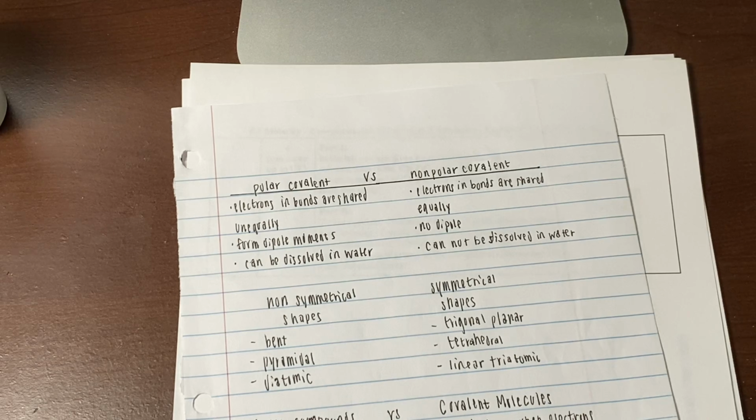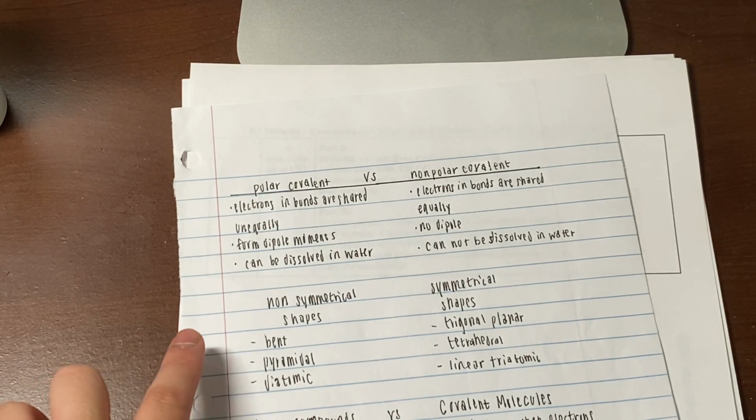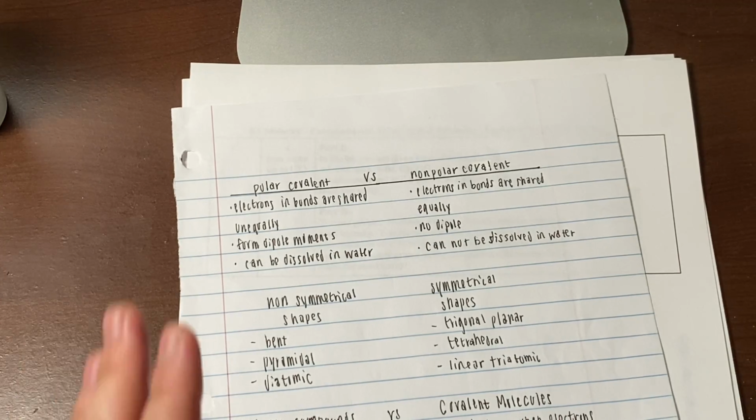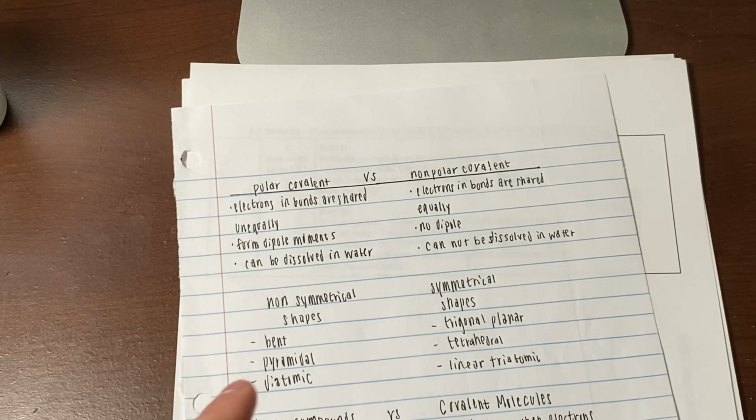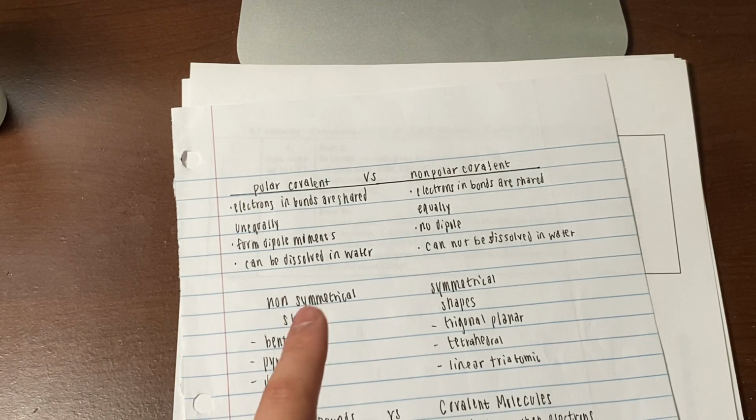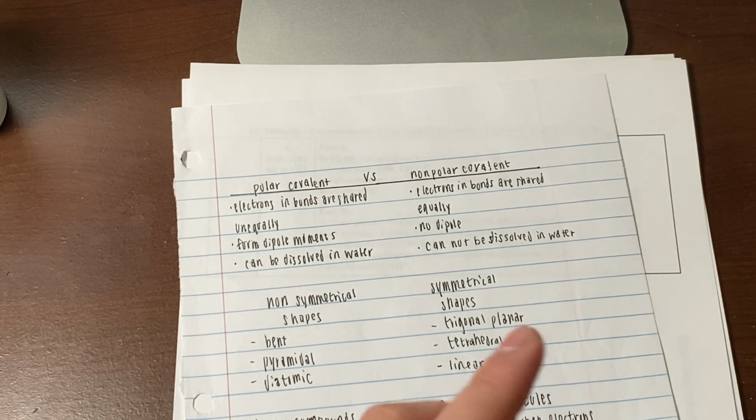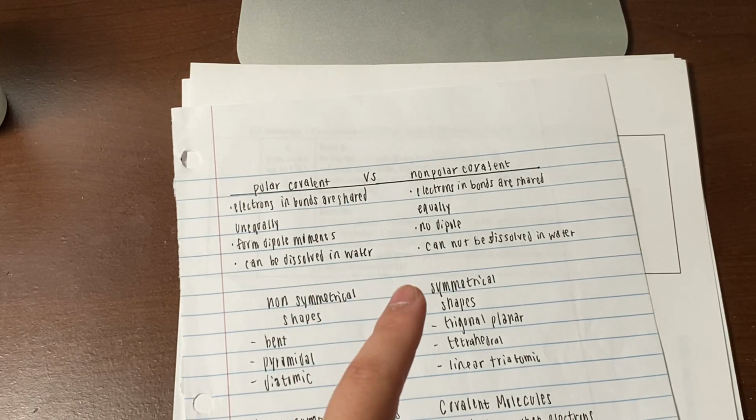So, polar contains a dipole, nonpolar contains no dipole. Polar can be dissolved in water and nonpolar cannot. These are some of the shapes. The most important part about polar covalent bonds is that the shapes are non-symmetrical and they are uneven, while nonpolar differs because it is symmetrical.